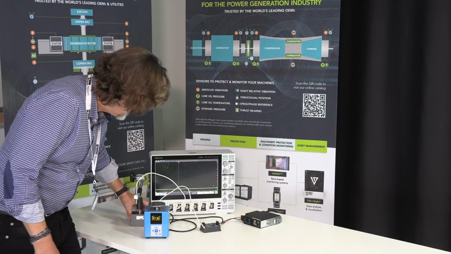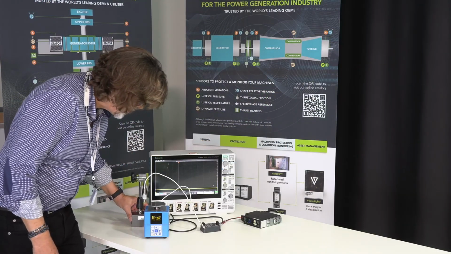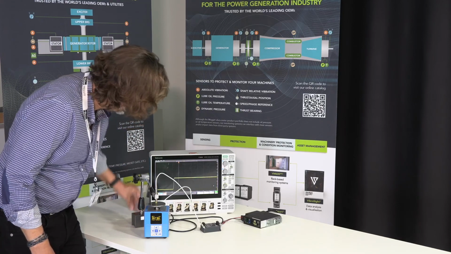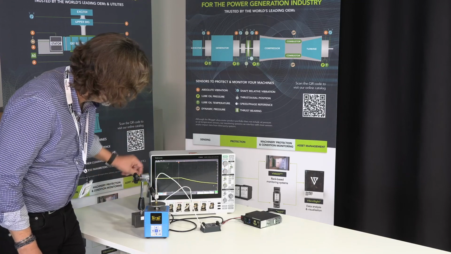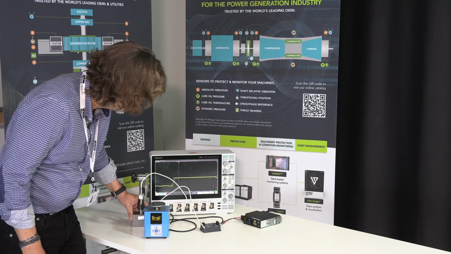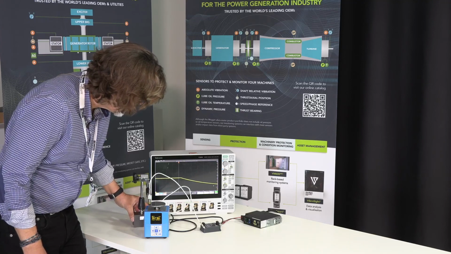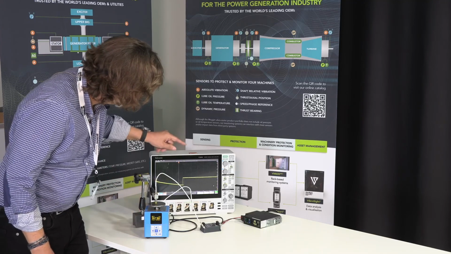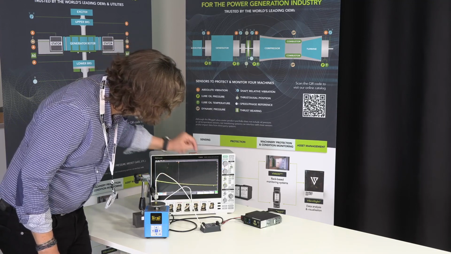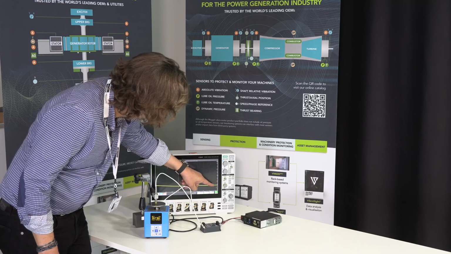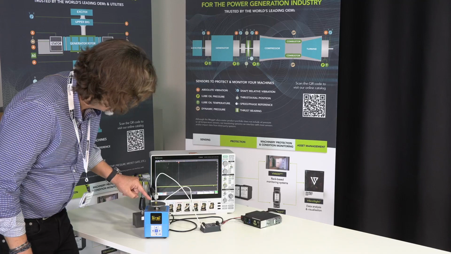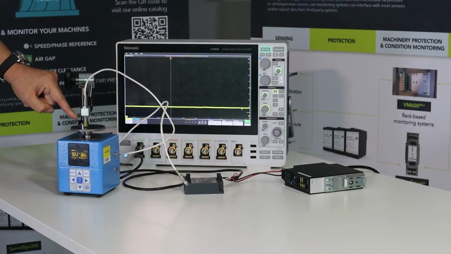Now, if I use the target, a vibration target, we see here an overshoot. The rising time of this overshoot is roughly 70 milliseconds. And then the signal will stabilize to a level which is a representation of the standby current and the peak of the vibration current.